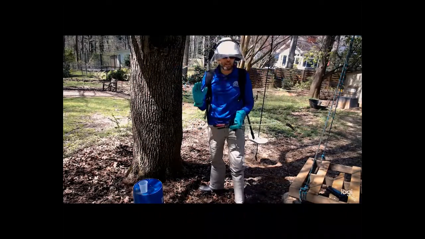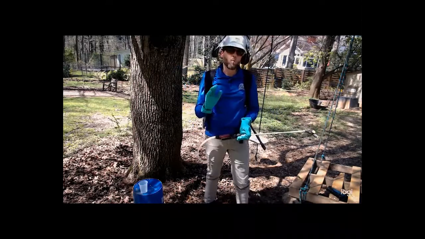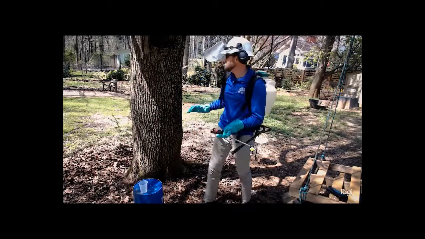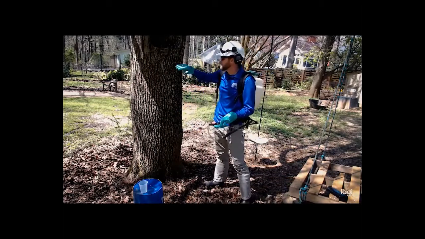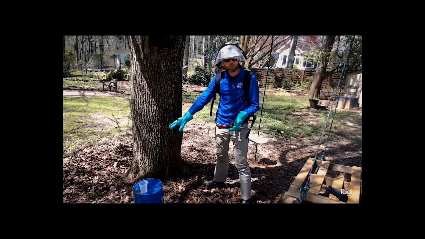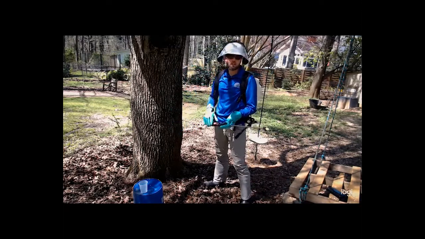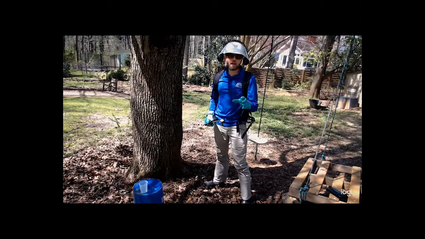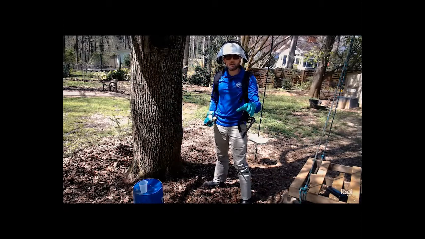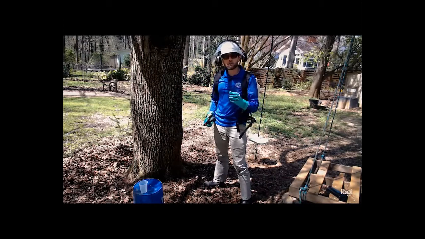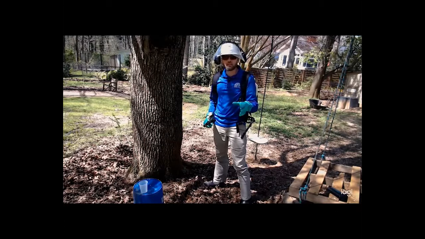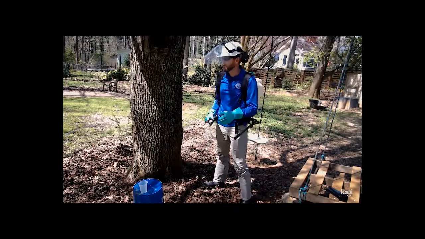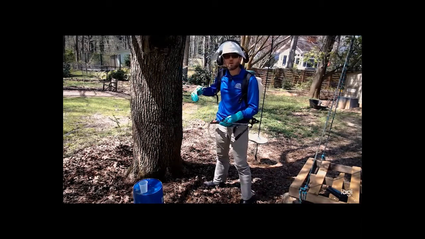What we want to do with dinotefuran is apply 1.5 to 2 ounces per inch diameter to, again, the lower portion of the trunk, 5 feet down, coating the root flares, getting the full circumference. Easy enough to do. There are a few tips and tricks, though, to doing this so that you get enough active ingredient into the plant while not wasting it. There's also some things we need to think about from a label perspective that will help us out. So the first thing we want to do is make sure that we are getting enough active ingredient onto the tree. We also don't want to overdo it.